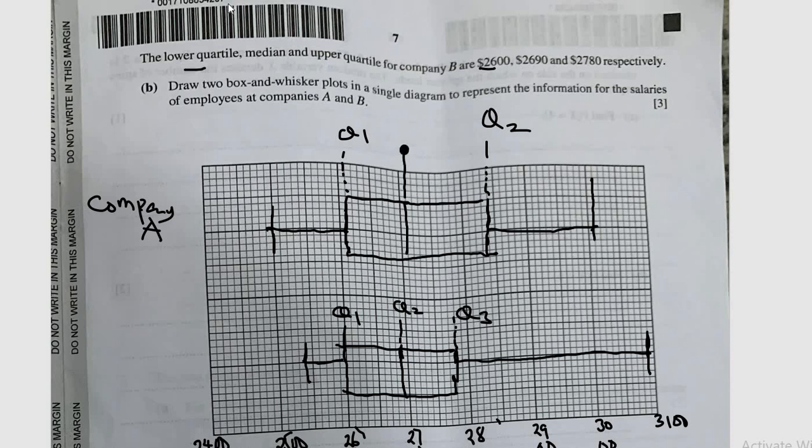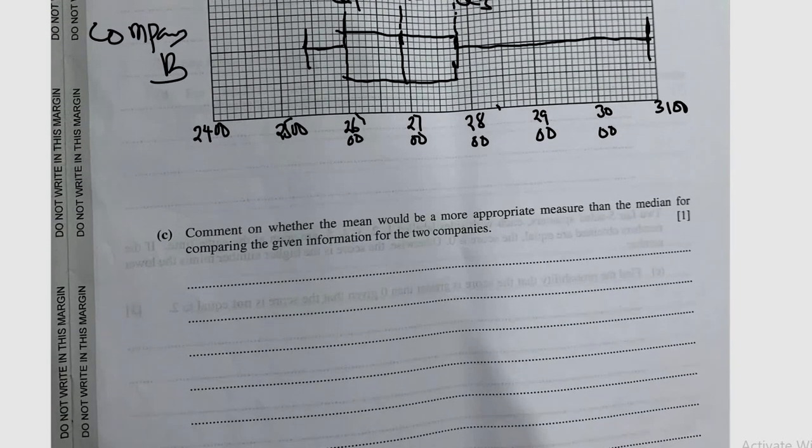Look at the line. It's Q2. Here's Q3. That's it. So the one down is company B. Let's move to the next question.